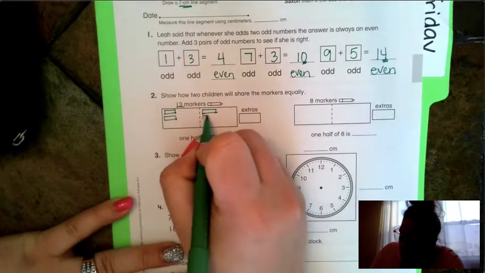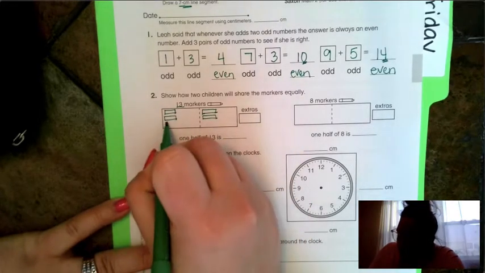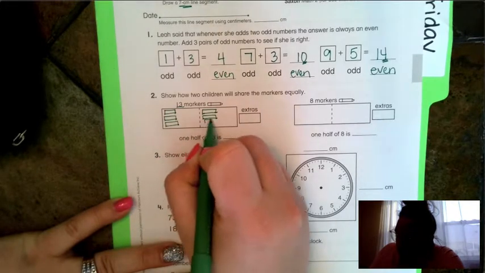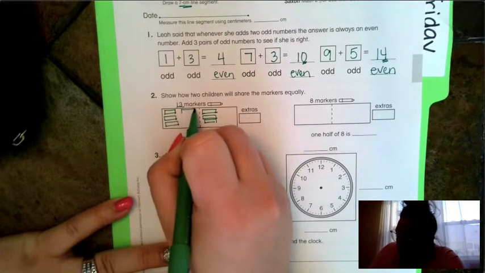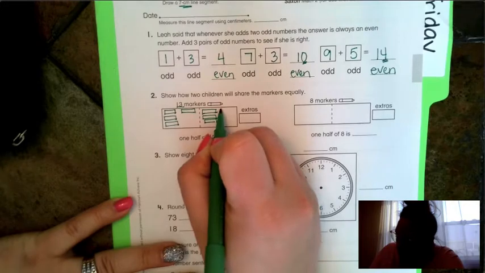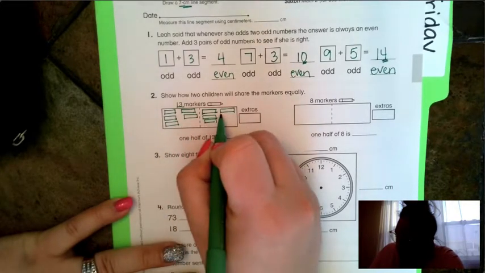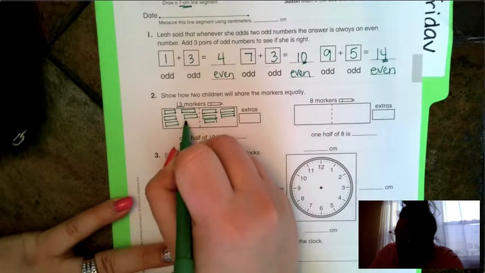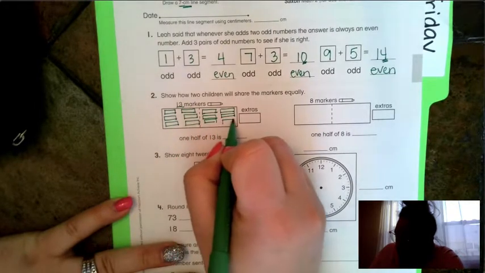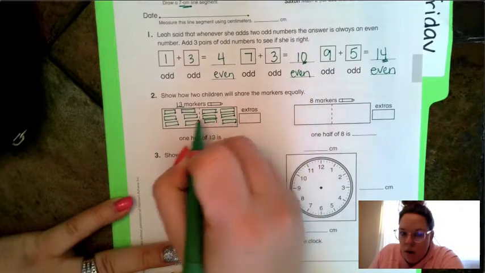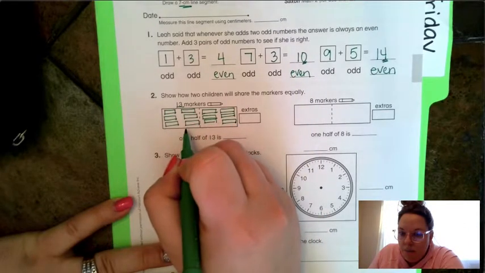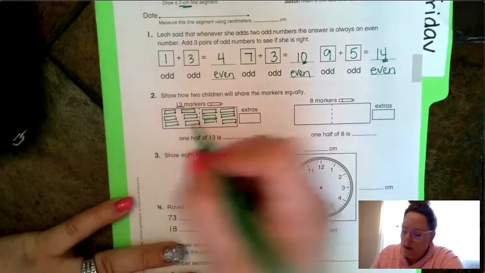3, 4, 5, 6, 7, 8, 9, 10, 11, 12. Can I put 13 over here? No, because it won't be even.